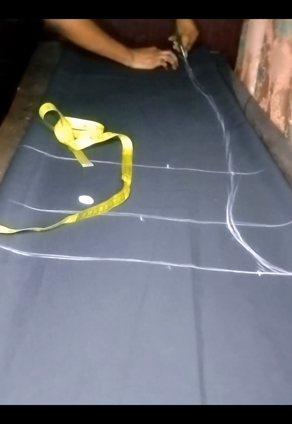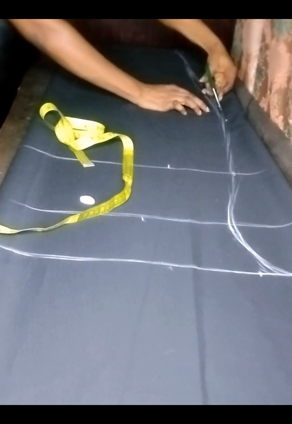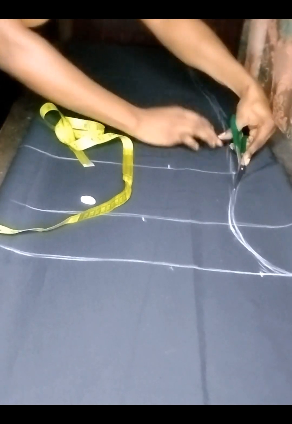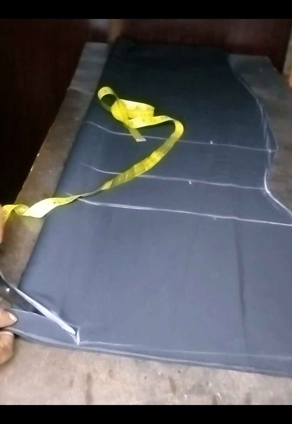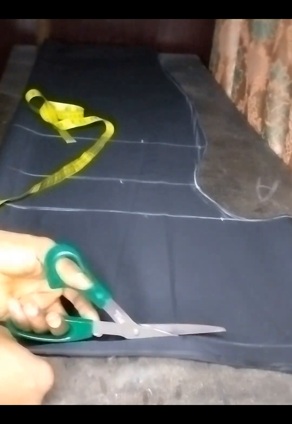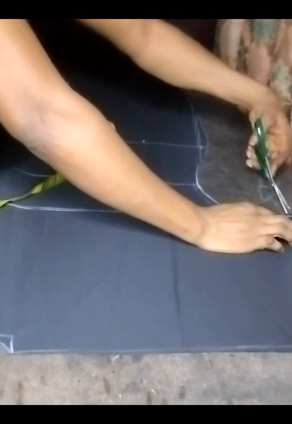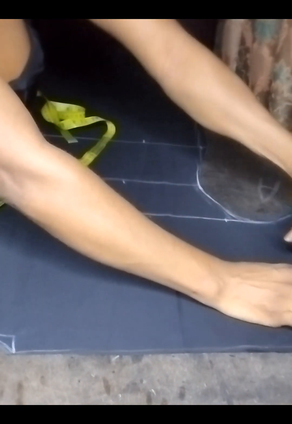So I'll go ahead and cut it out. Remember, I'm cutting the back and the front together. Can you see that? Can you see what it looks like? So I'll cut out the neckline. So I'll trim out the sleeve. Can you see what my dress is looking like?